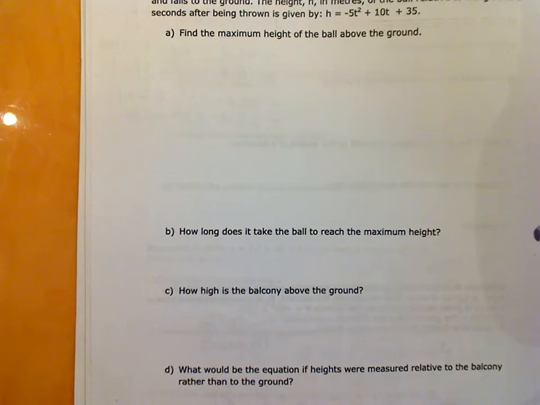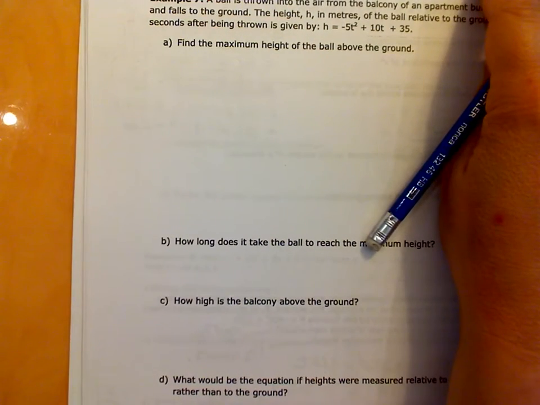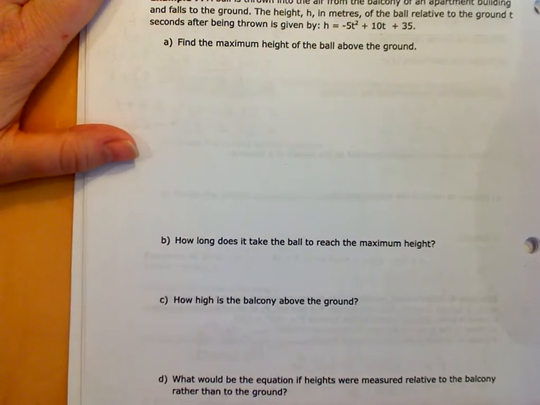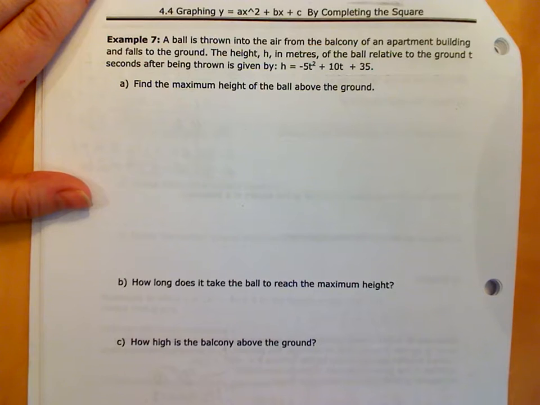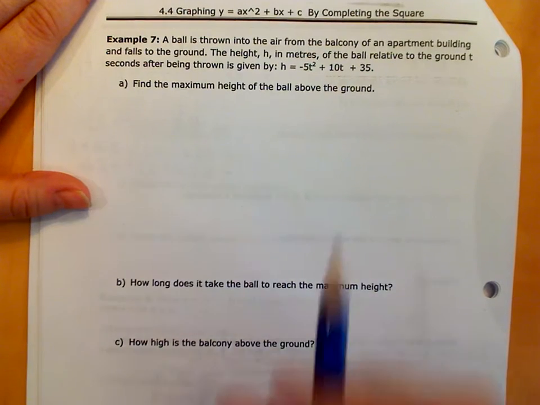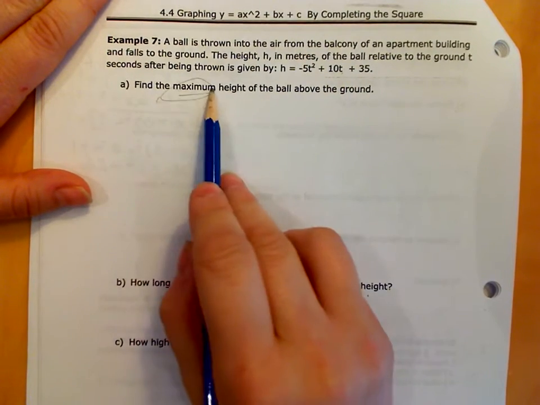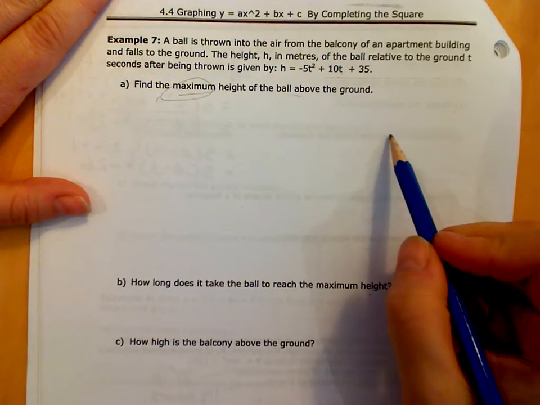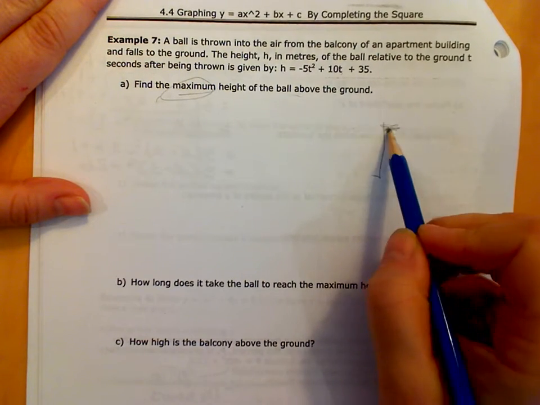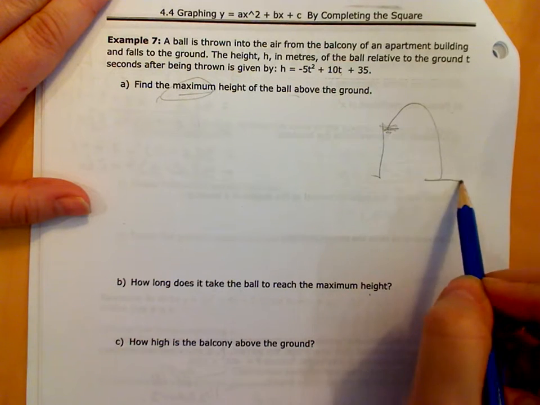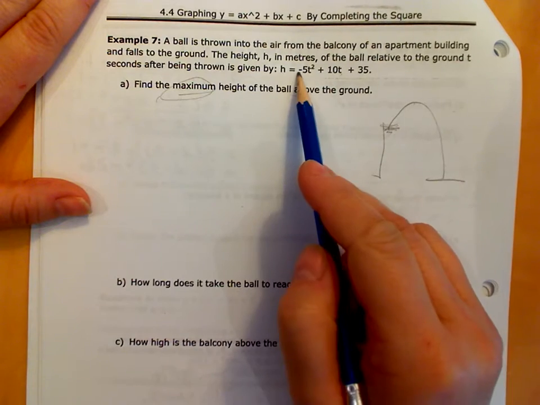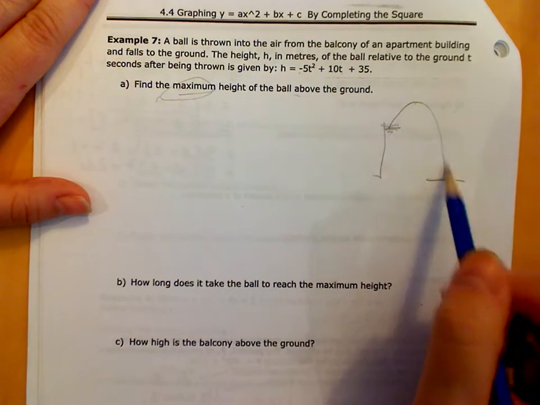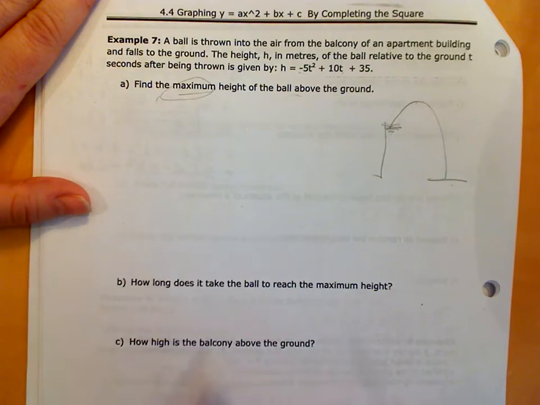A ball is thrown into the air from a balcony of an apartment building and falls to the ground. The height h in meters of the ball relative to the ground, t seconds after being thrown, is given by this. Find the maximum height of the ball. So we know what the ball looks like. Here's the balcony of an apartment building, and the ball is thrown and it goes like this, and it hits the ground. Okay? So we know we're going to have a max, and we look here and we see the negative, so we know it's a max or concave down. And we're looking for the maximum height.